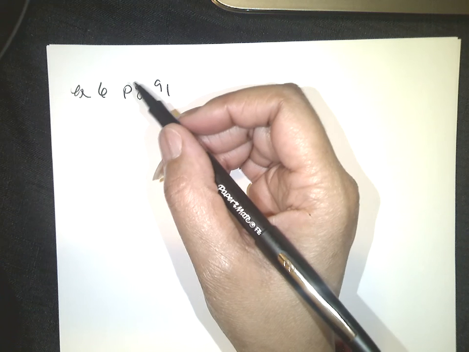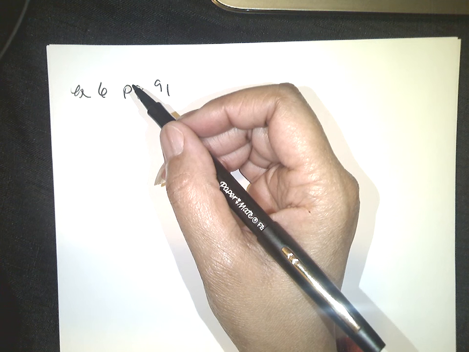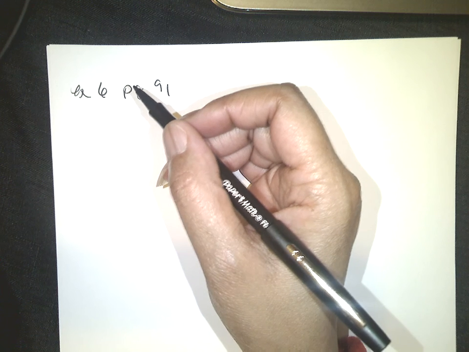So it says, find the speed of a falling rock in example 1, section 2.1, at t equals 1 second.